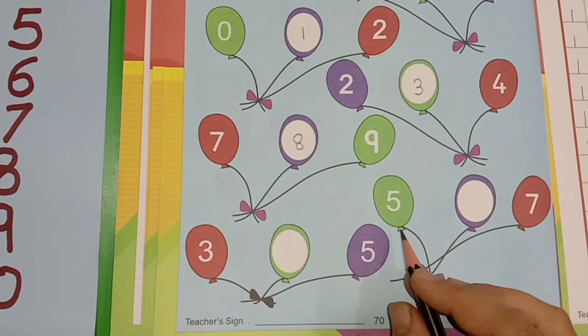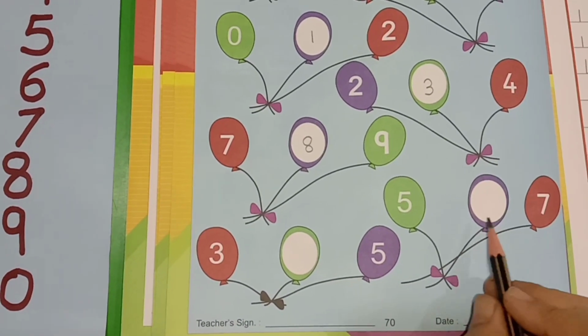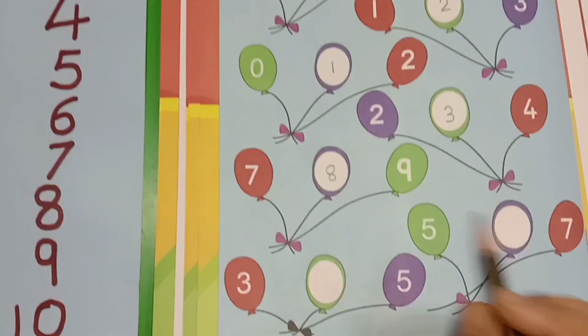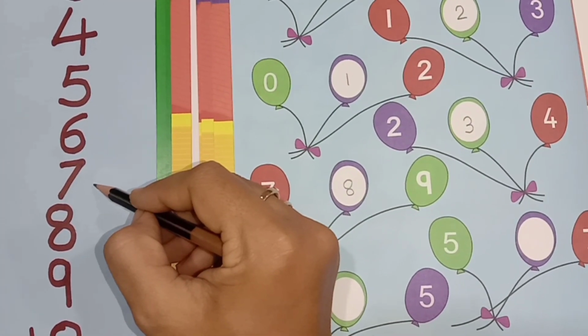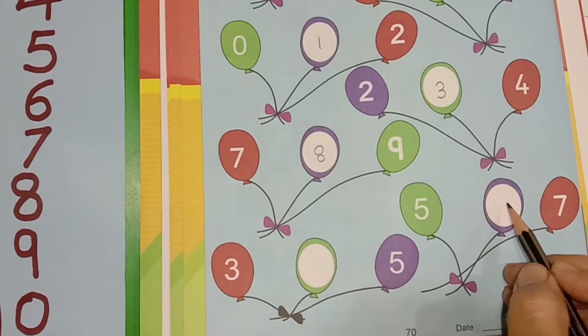Now which number is this? Number 5, and this is number 7. So which number will we write here? Between 5 and 7? 5, 6, 7. So we will write number 6 over here.